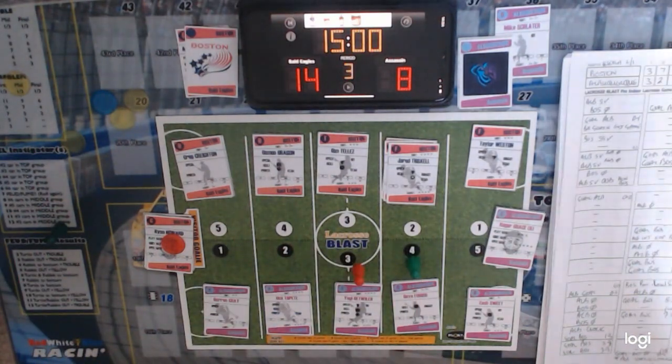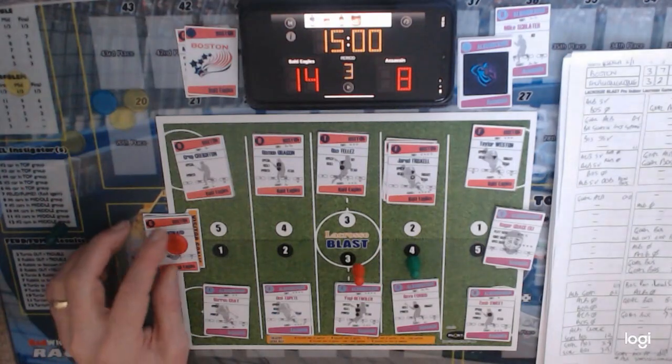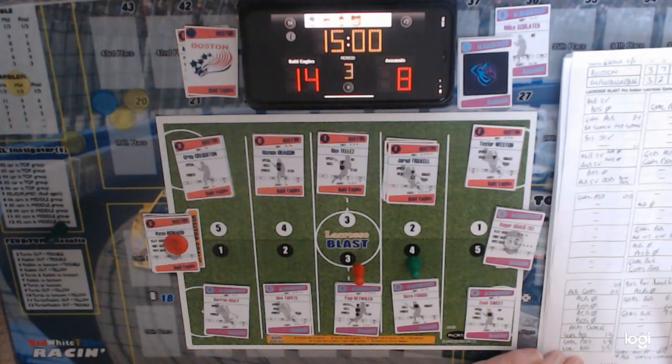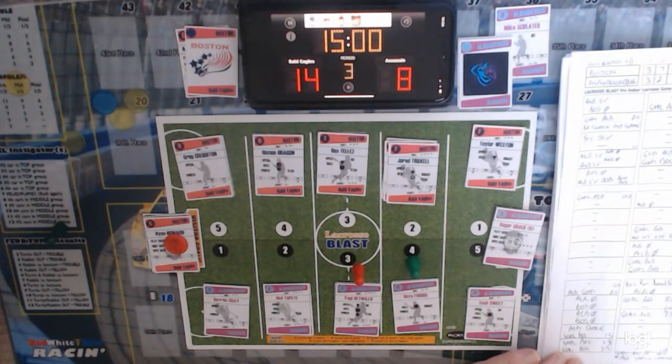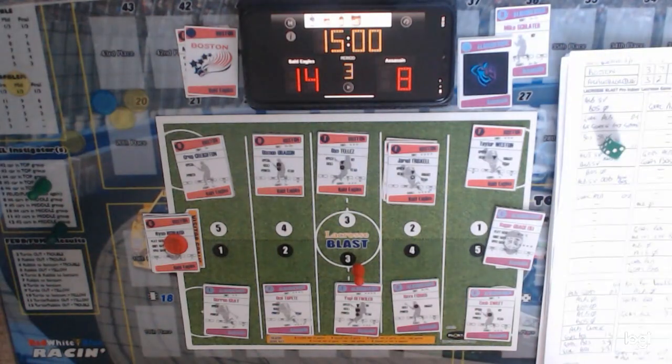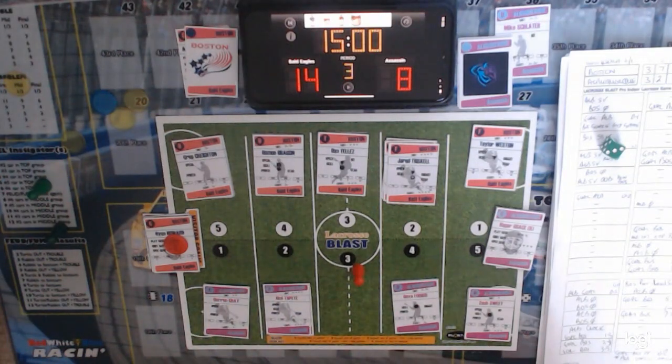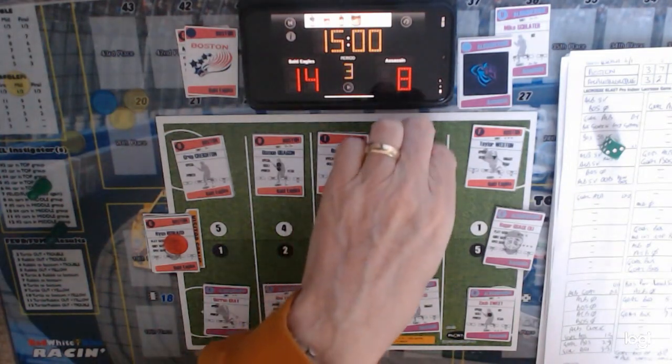So they're going to have 1. And Howard has 2 to save. And it's going to be a miss. But Albuquerque recover the ball. And we move on. So Albuquerque looking to try and get another goal before the end of this period.